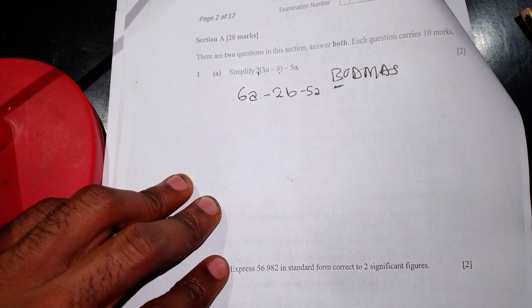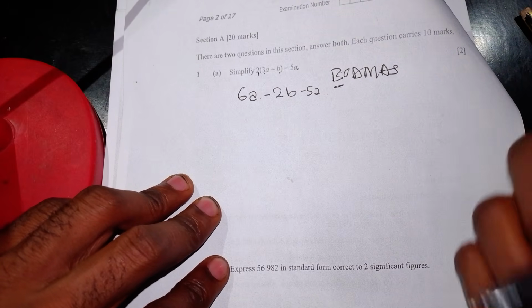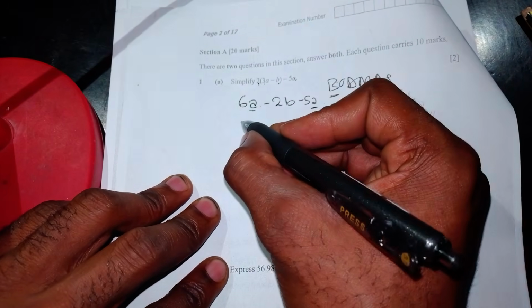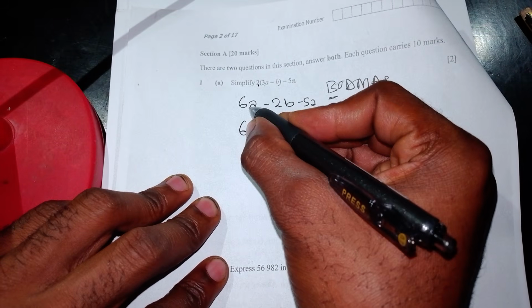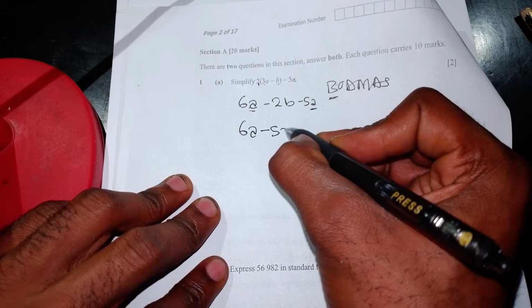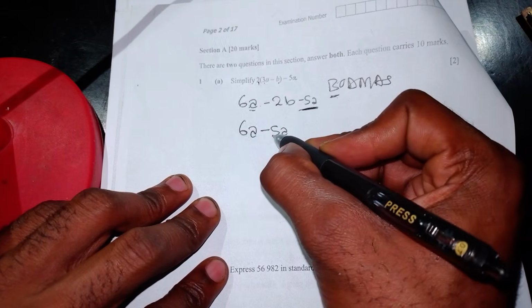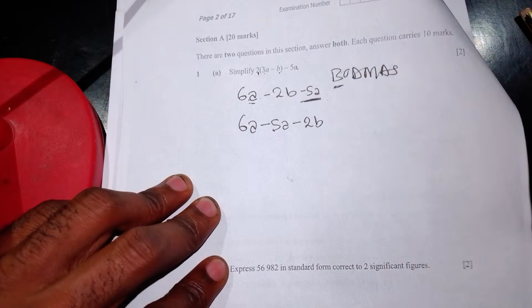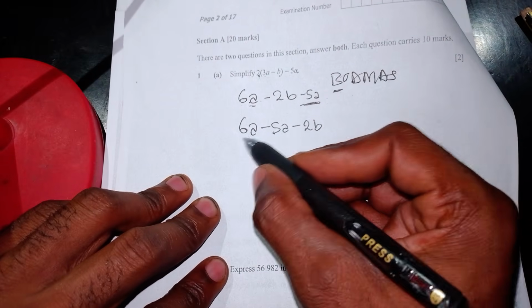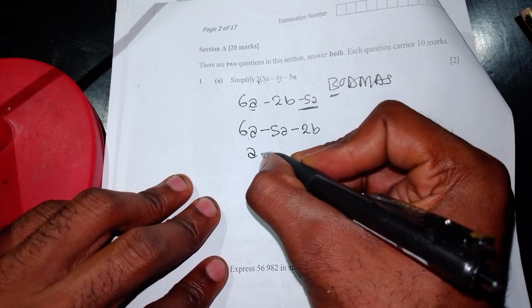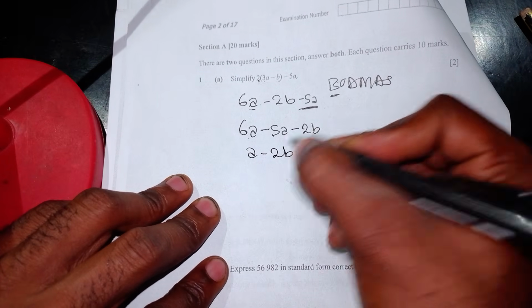And then now we can put the like terms together. So we have an a here and we have an a here. So you can say 6a, this is a positive number. Then we have negative 5a, this is a negative number, so I'll put it here. And then you have minus 2b, and then since these two are like terms, we can subtract them to get a minus 2b. And you're done with this.